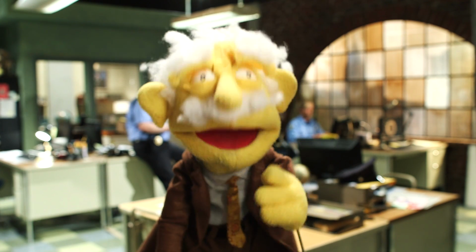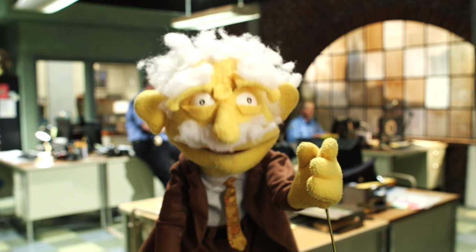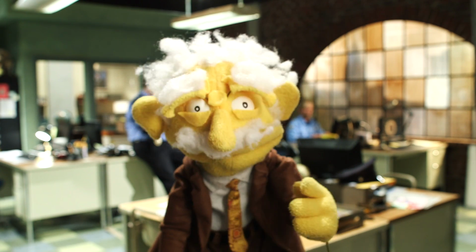There are a lot of different cinematic tools we use to tell our stories visually. And today, we're going to talk about focal length.